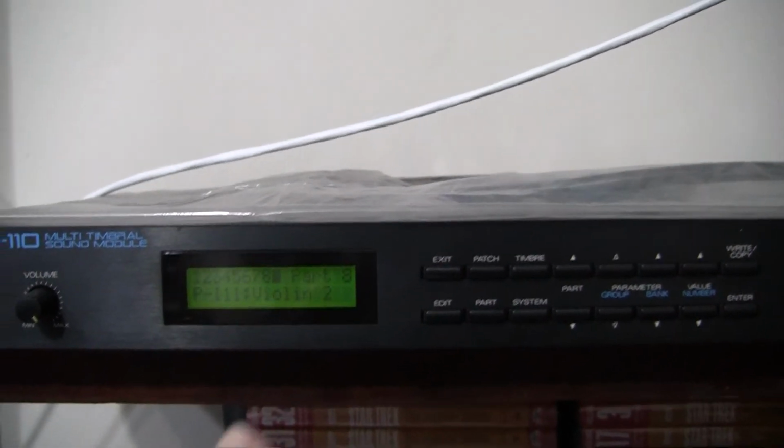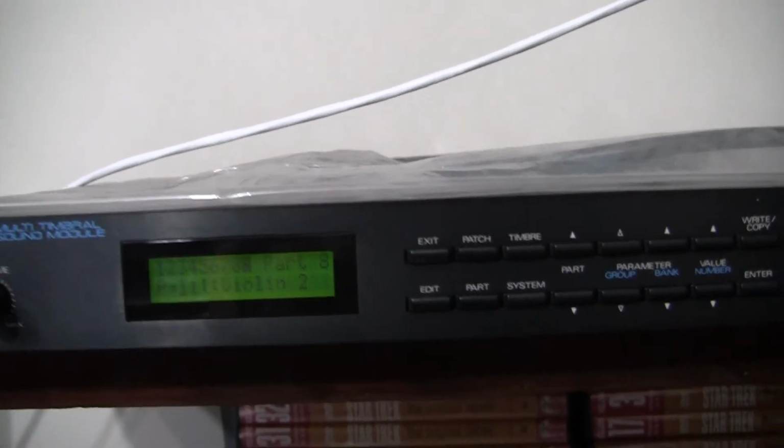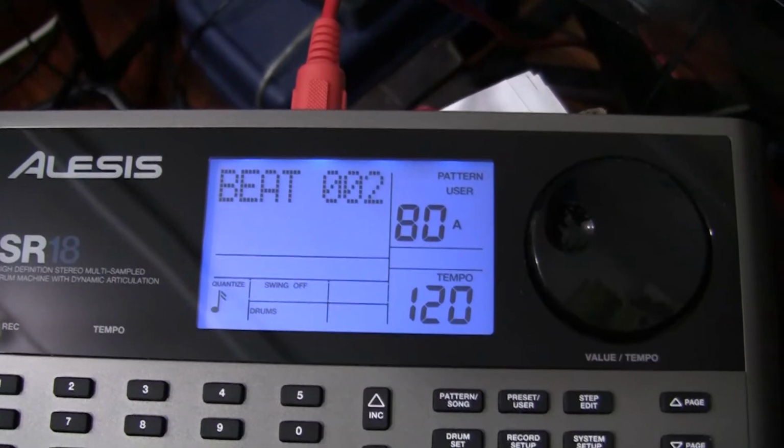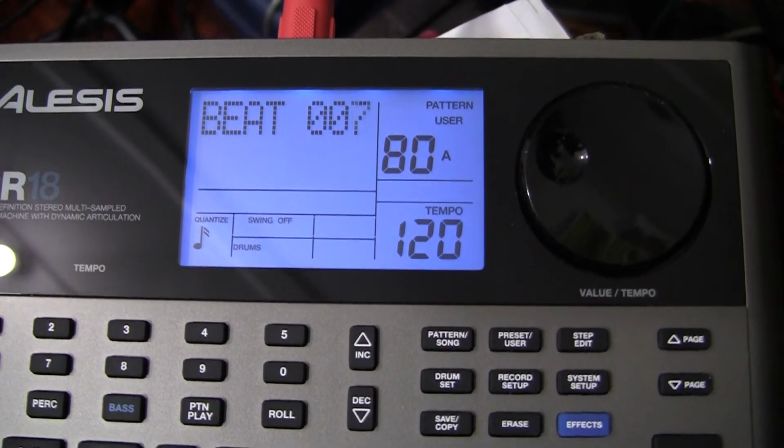And as you can see, the rhythm light is flashing there. And over on the Alesis, our pattern is playing.